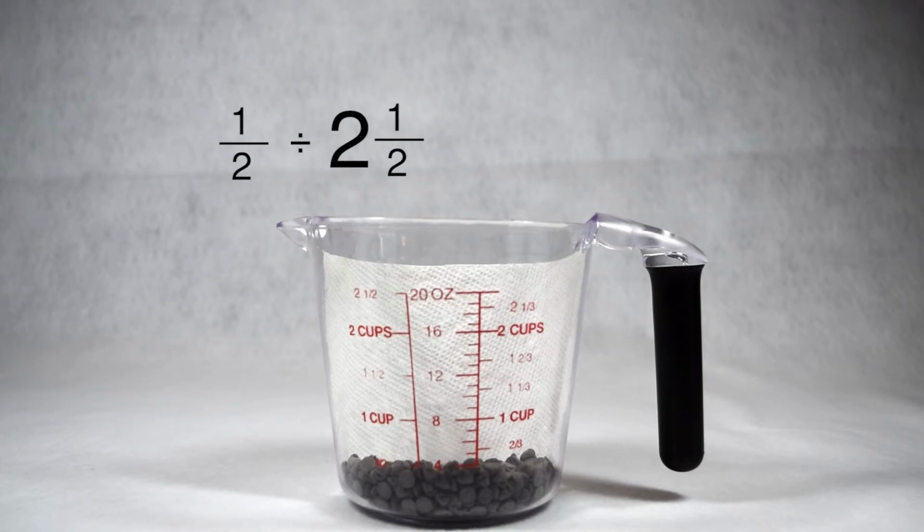In order to solve this, we first have to make 2½ into an improper fraction. I can multiply my denominator of 2 by my whole number of 2 to give me 4, and add my numerator of 1 to give me 5. So 2½ is 5/2. Now we're solving 1/2 divided by 5/2. We can then follow our rules for dividing fractions and turn it into a multiplication problem. My dividend of 1/2 stays the same, division becomes multiplication, and I take the reciprocal of 5/2 to become 2/5.